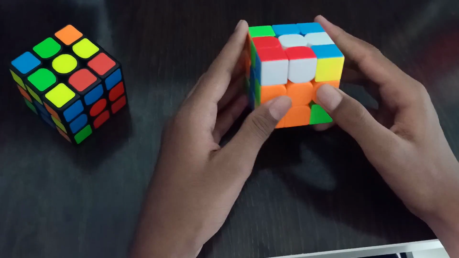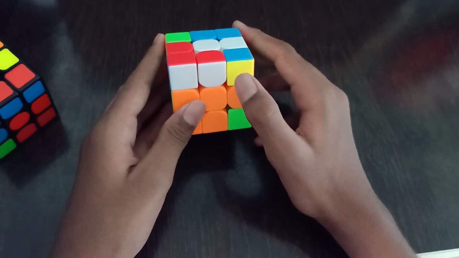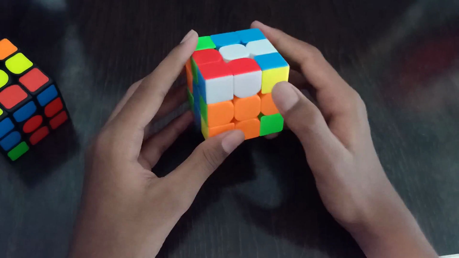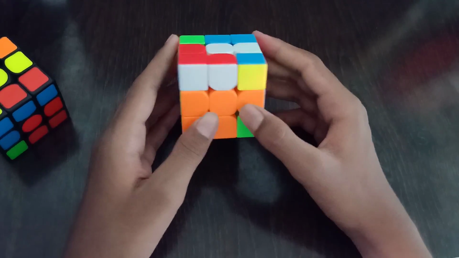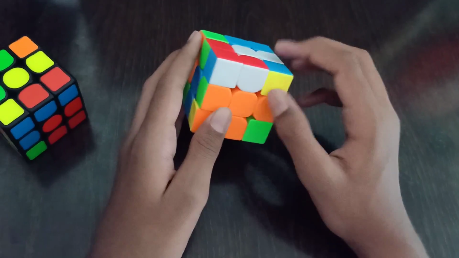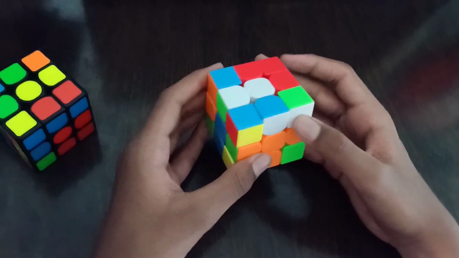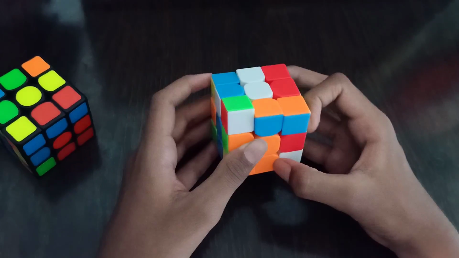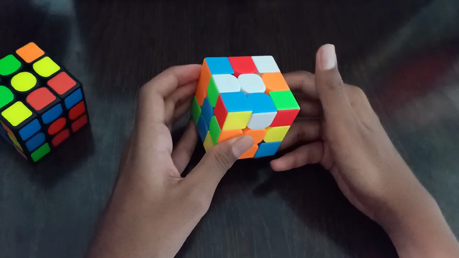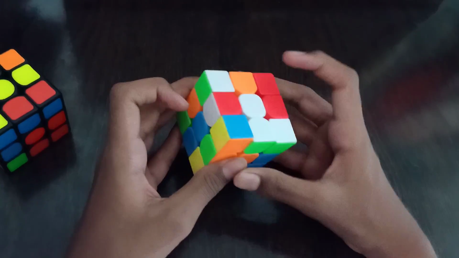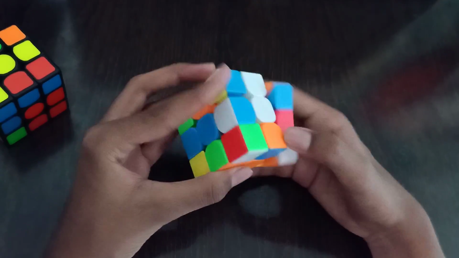For our second case, when we have our edge corner facing to the front and it's not matching, to do this you would do a U2 R U R' or R U' R', and both would set up the case.